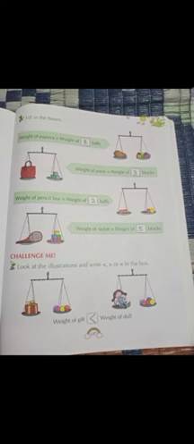So which one is more? Weight of gift or weight of doll? So weight of doll is more, because gift weighs 4 balls and doll weighs 5 balls. So the weight of the doll is more than the weight of the gift. Okay.